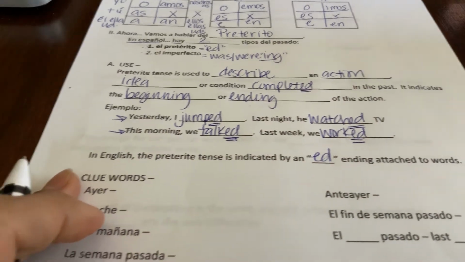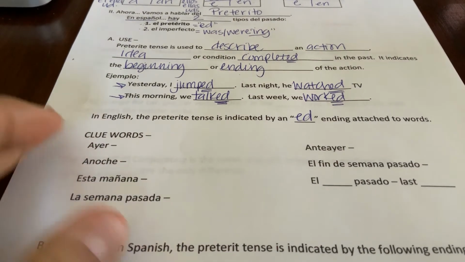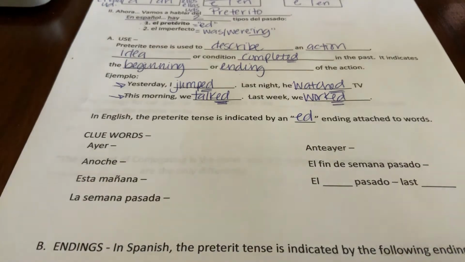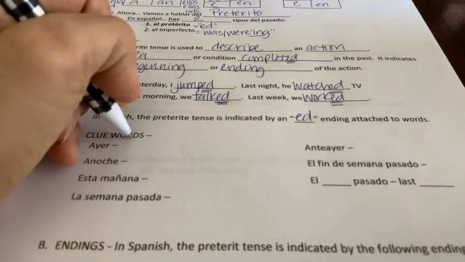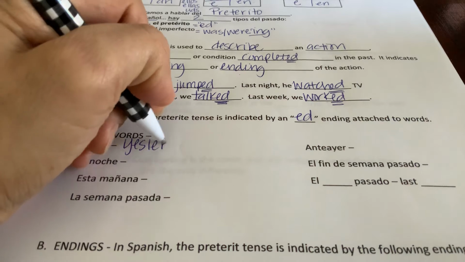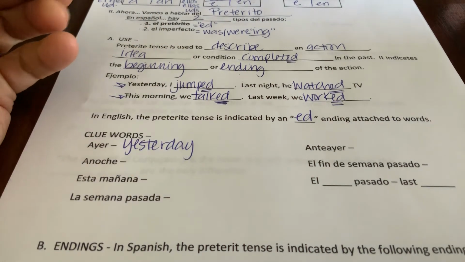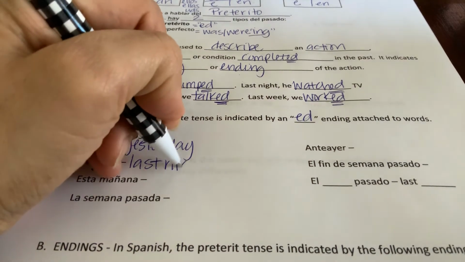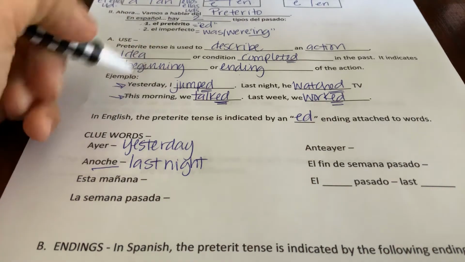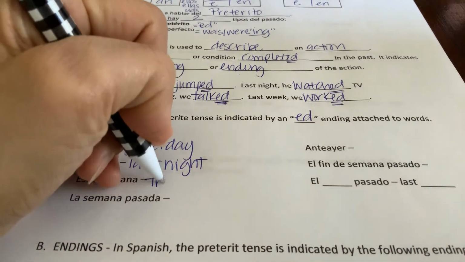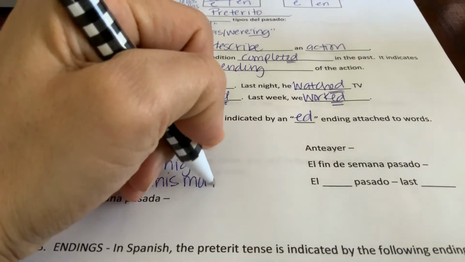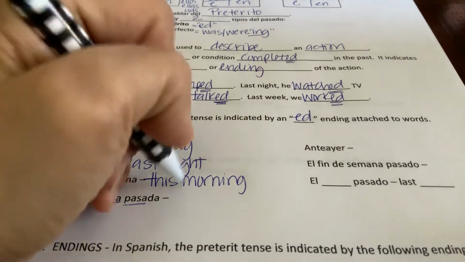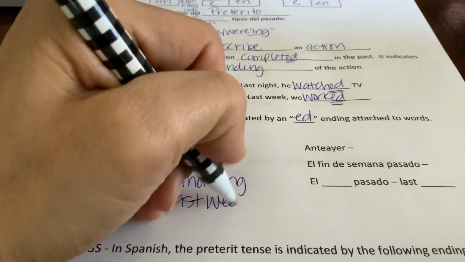There's also some clue words here that I want you to note. Whenever you see these, they are going to indicate or initiate the use of the preterite tense. So go ahead and write these in. Ayer means yesterday. Anoche, noche is night, so this is going to be last night. Esta mañana, just like this right here, is this morning. La semana pasada, semana is week, past week, so this is last week.